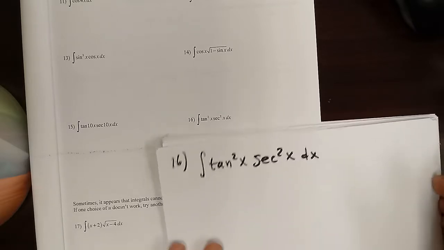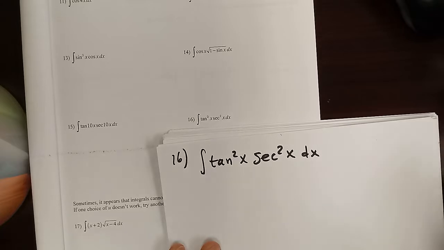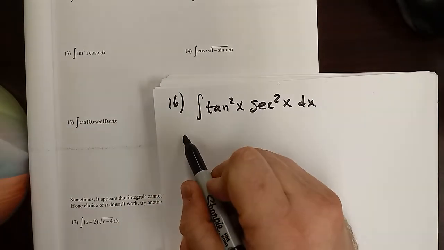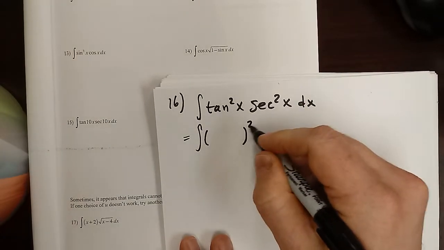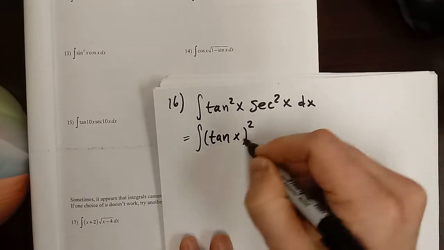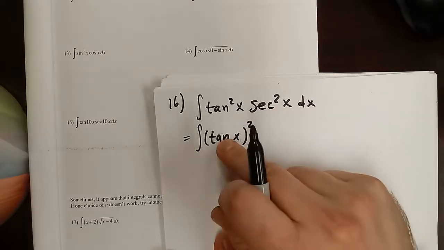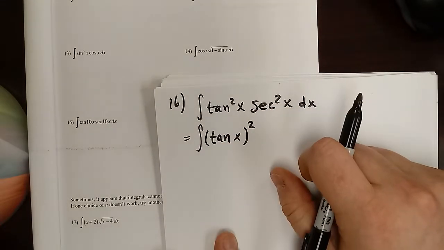Aha! Okay, so I figured this out, and I'm going to show you how I figured it out. What I visualized first was, oh, this is like tangent x squared. And before I even got here, I was like, wait, what's the derivative of tangent? It's that.